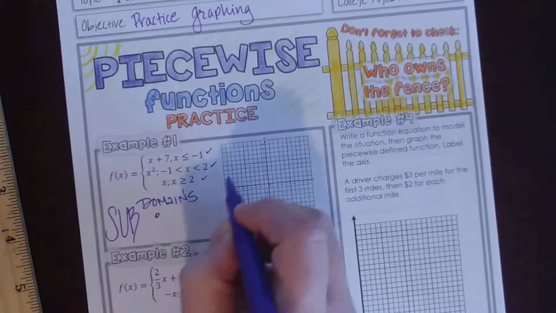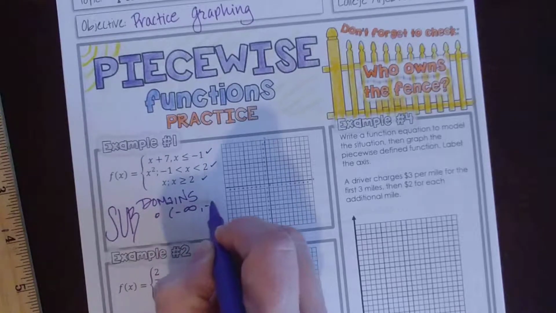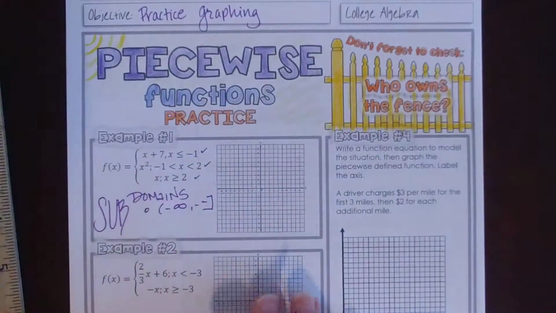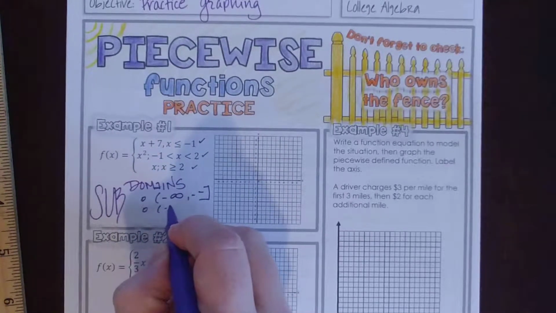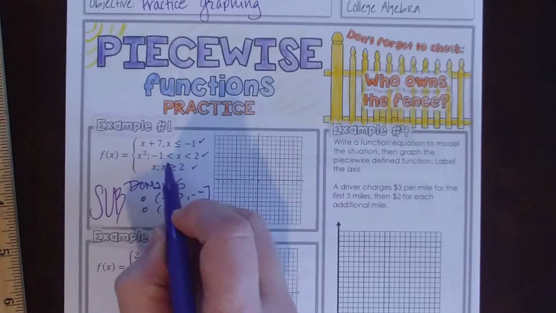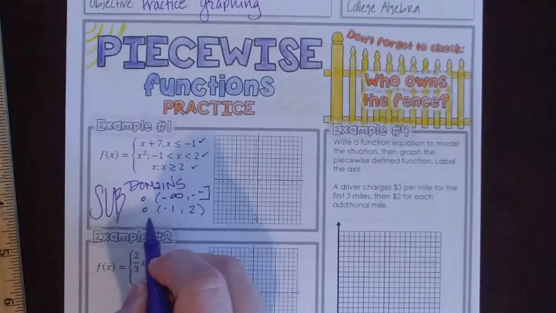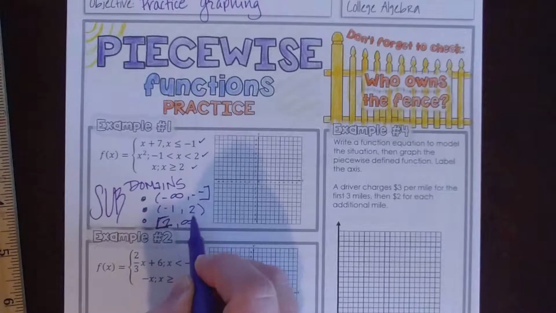So the first subdomain goes from negative infinity to -1. The second subdomain goes from -1 to 2, and we see that we have parentheses because they're not included. And then the third subdomain goes from 2, including 2, to infinity.